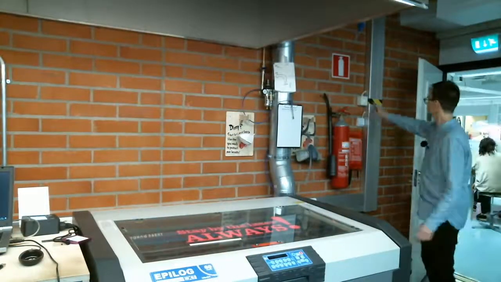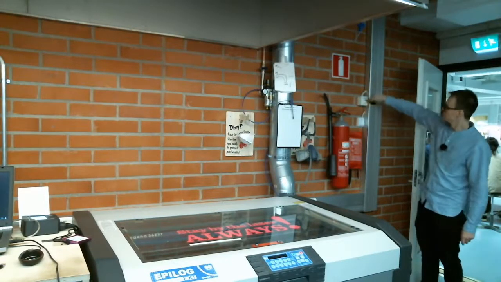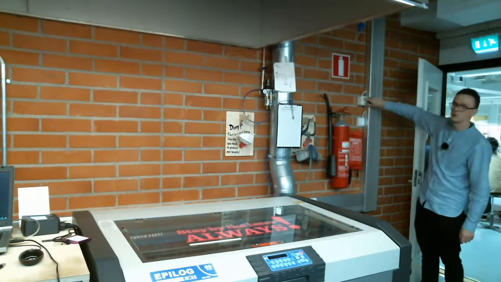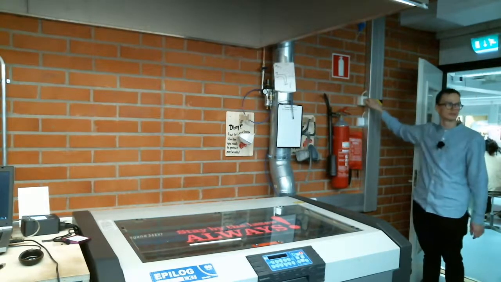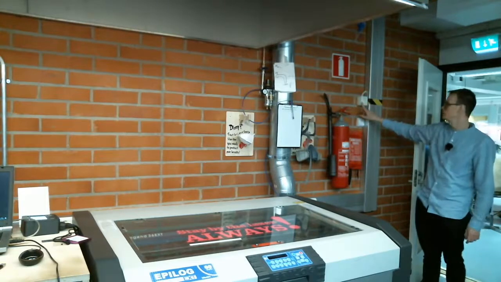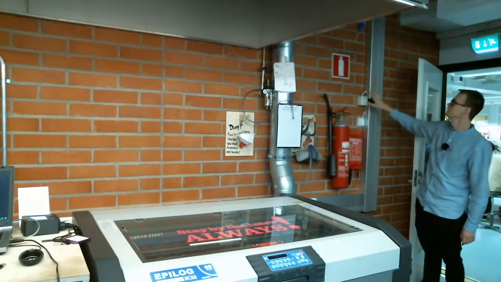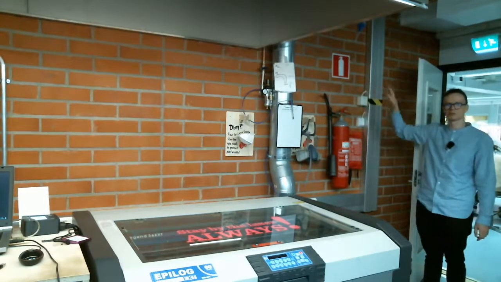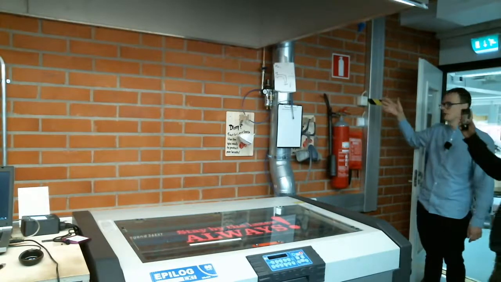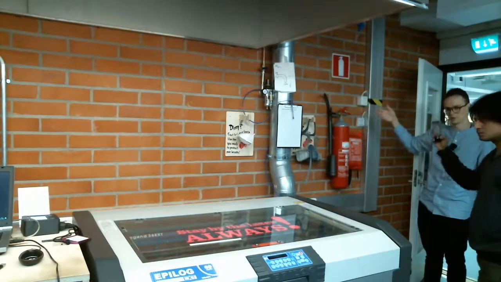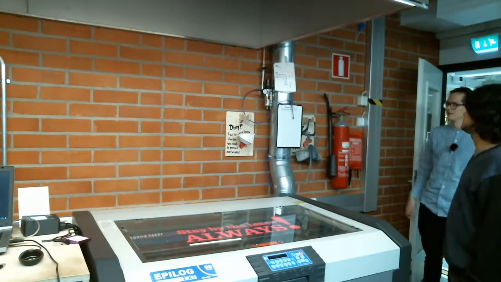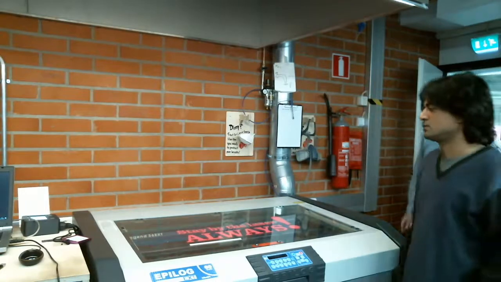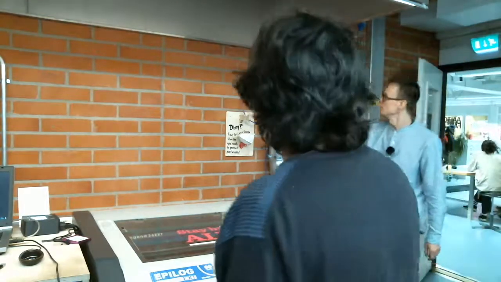So the most important thing to remember is that you turn this rotary switch 360 degrees clockwise, so that you open up the ventilation vents. So this is one switch, and then for the laser cutter specifically, there's another one.